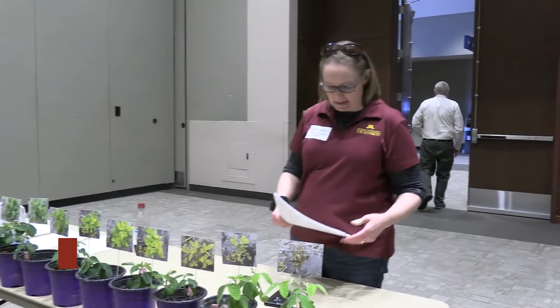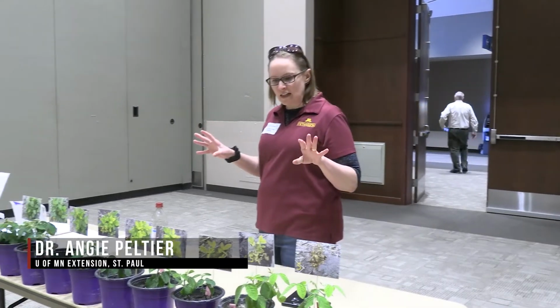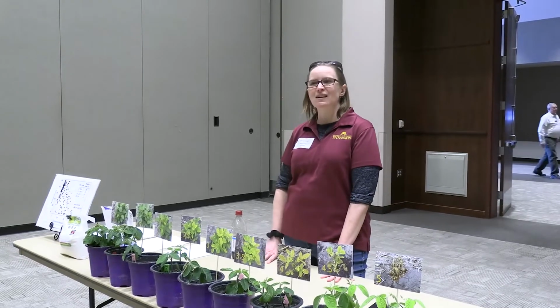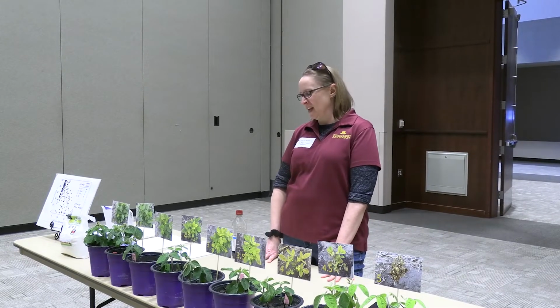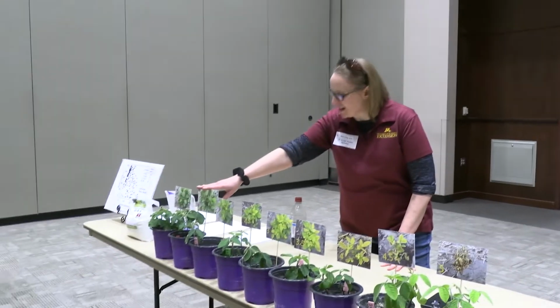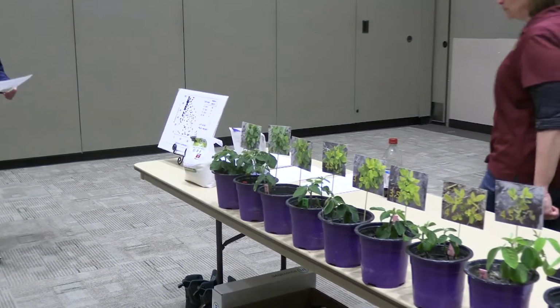Hoping to show you IDC today. I get brownie points for bringing you some nice green soybean plants to look at, but obviously there's no IDC here. What we have, though, you can use your imagination to pretend that these plants have increasing IDC.